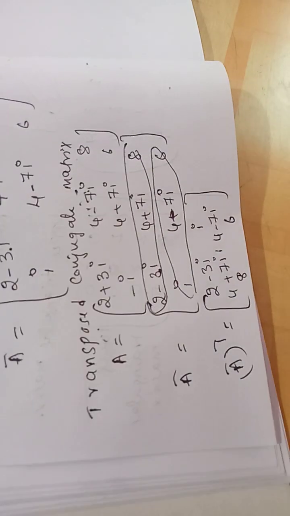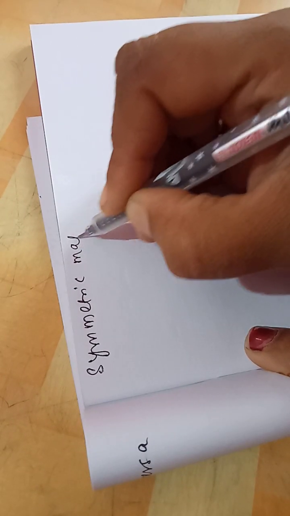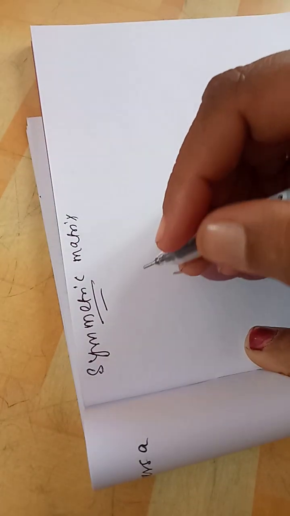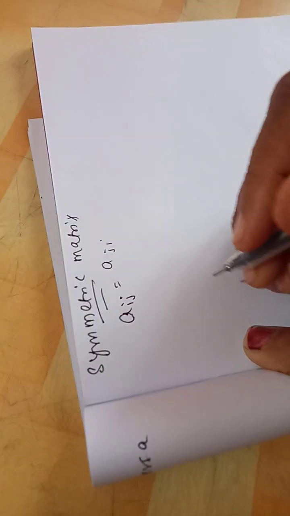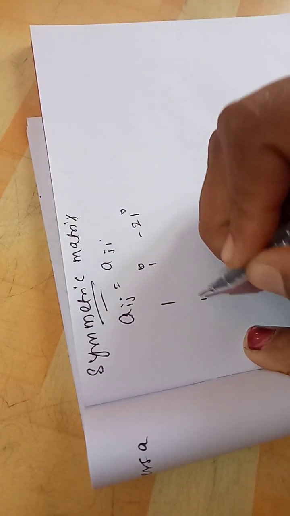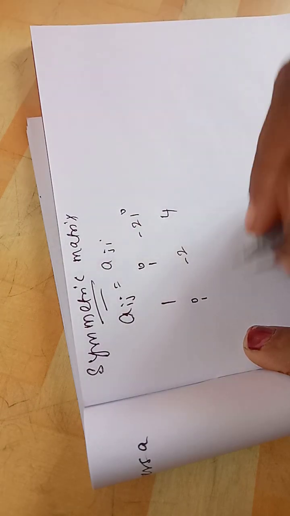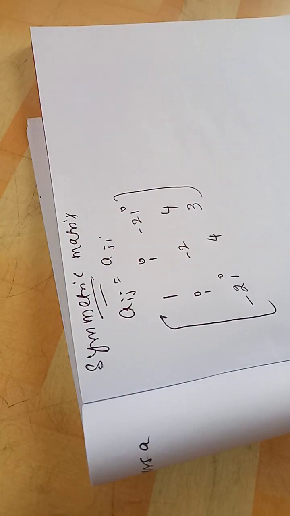Now next, the next one, symmetric matrix. Now here we will write it as Aij equal to Aji for all i, j. I am taking one example: 1, i, minus 2i, i, minus 2, 4, minus 2i, 4, 3. I took this example.